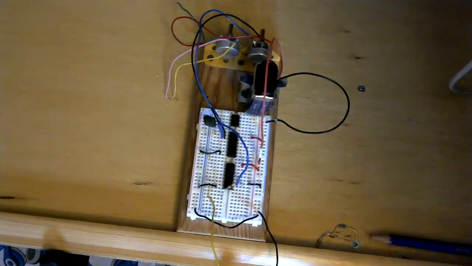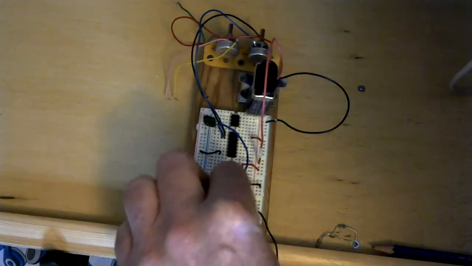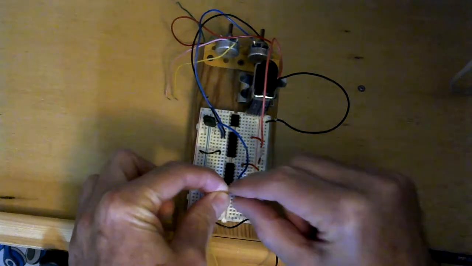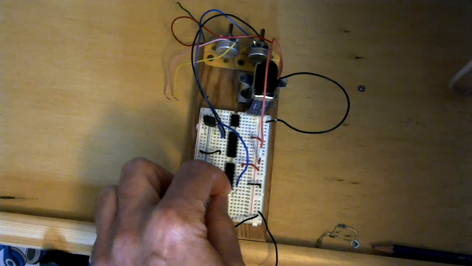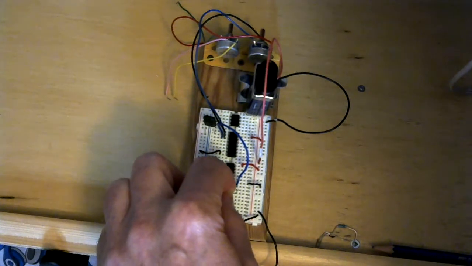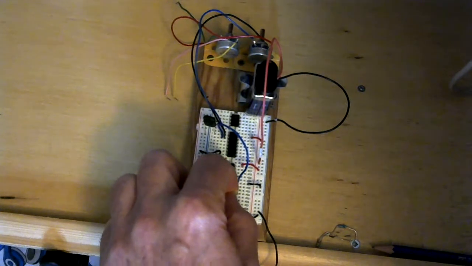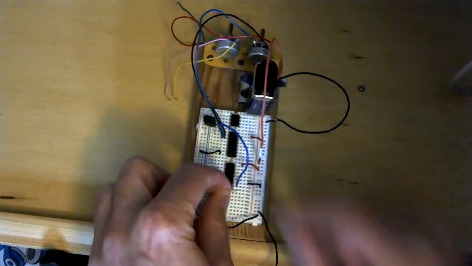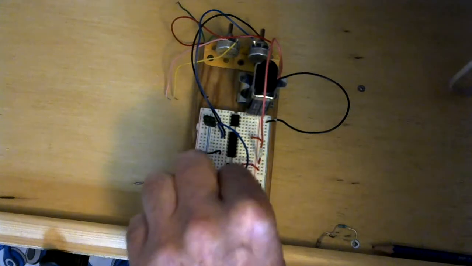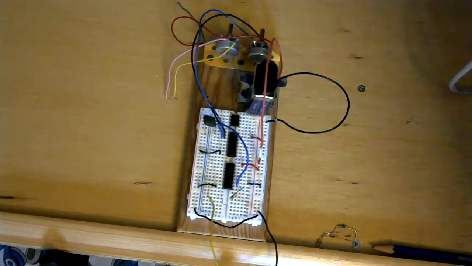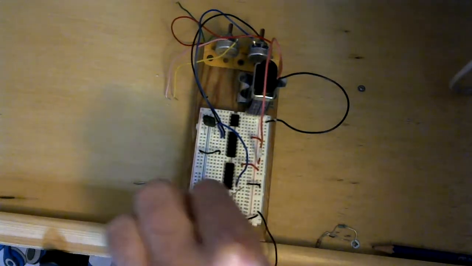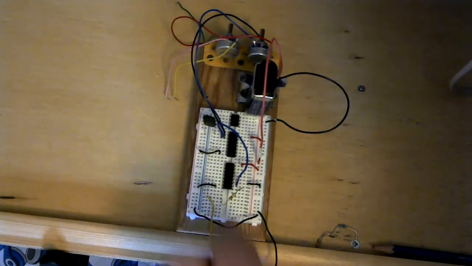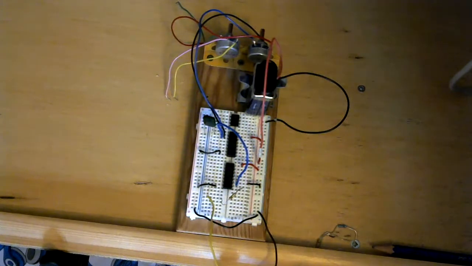Now what I can do is, instead of taking the output from the oscillator, I go to the first division on the binary counter. So this is the first divide by 2. That should be exactly half the frequency of what's going into the clock input.